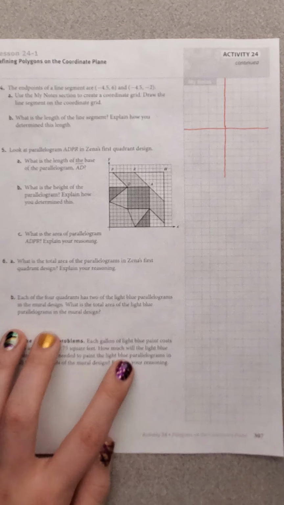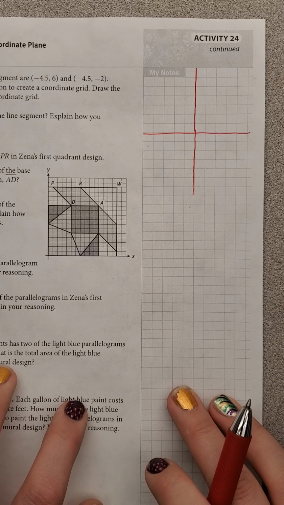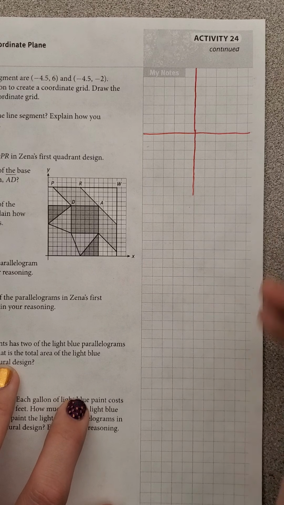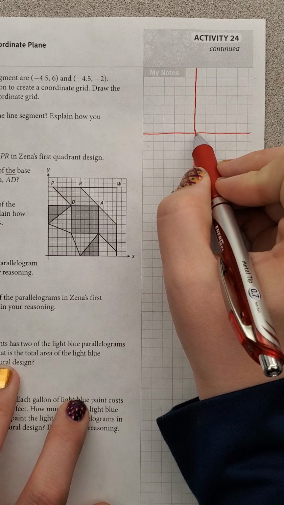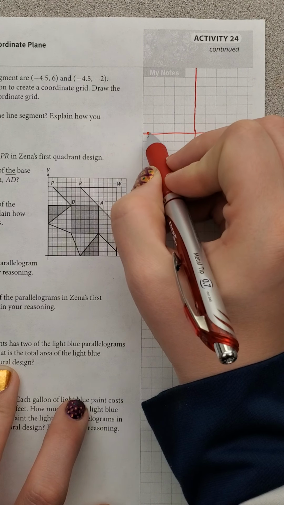(-4.5, 6). Let me zoom in a little bit. There we go. Okay. So (-4.5, 6) and (-4.5, -2). I'm sorry, -2. So I'm going to do the first one. I'm going to go over -4.5. So 1, 2, 3, 4. And this 4.5 is going to go right.